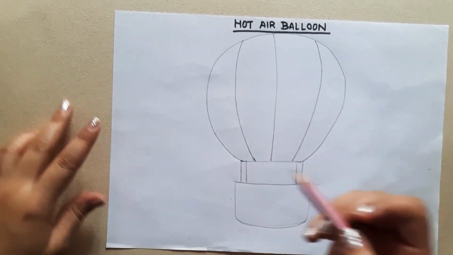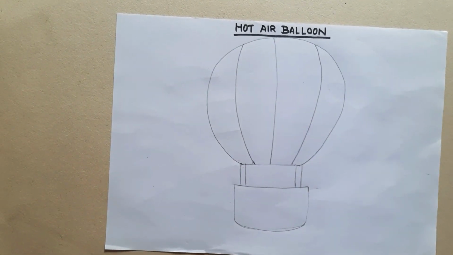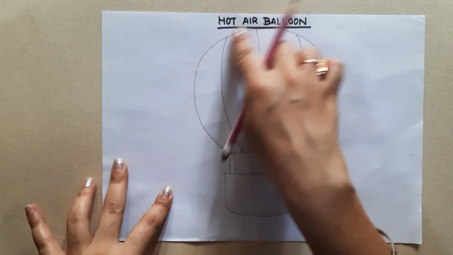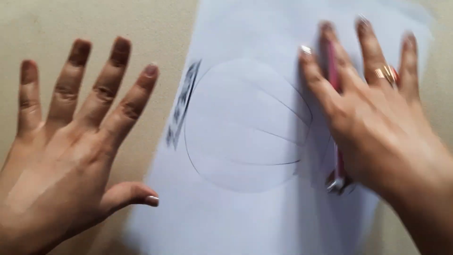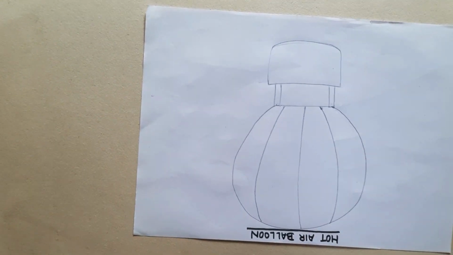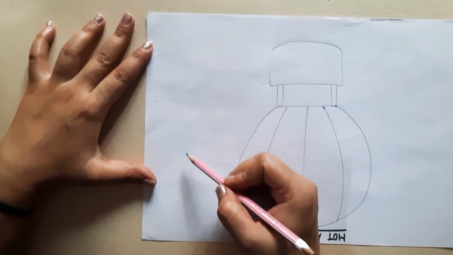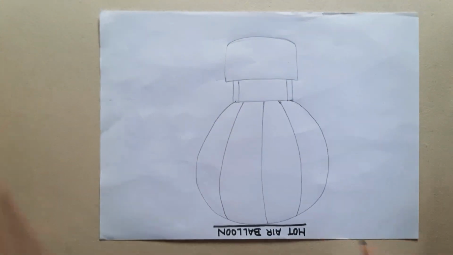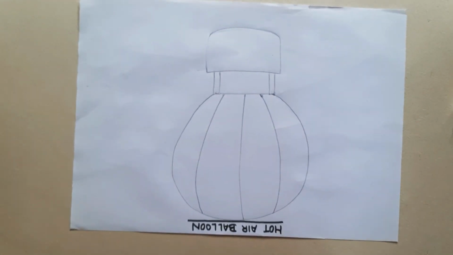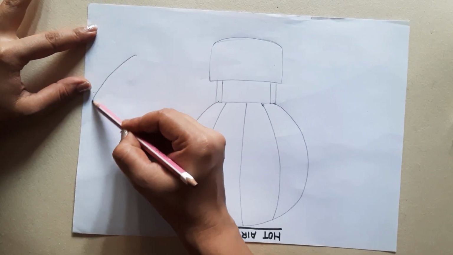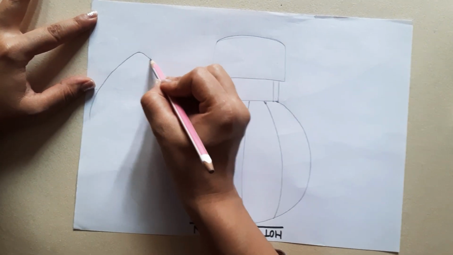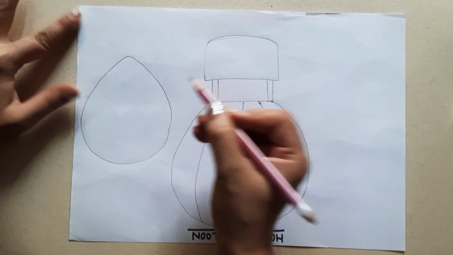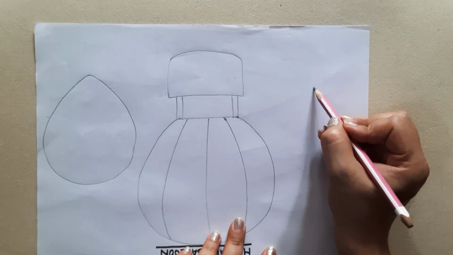Now, I want to make more hot air balloons. Now children, in case some of you felt that this was a bit difficult and you were not able to make the circle properly, another way of doing it is making the drop shape. Now, how do you make a drop? But this time, you will have to put your sheet upside down. If you found this difficult, then you can draw like this. Just a drop. Done. One more.